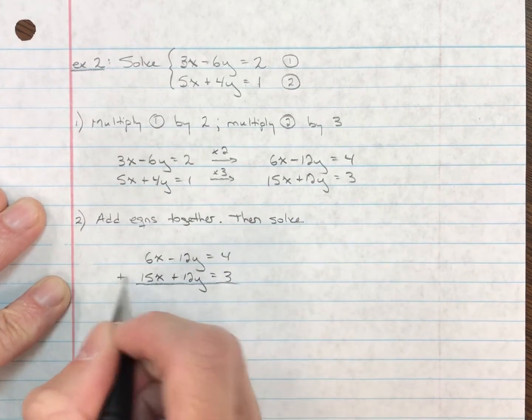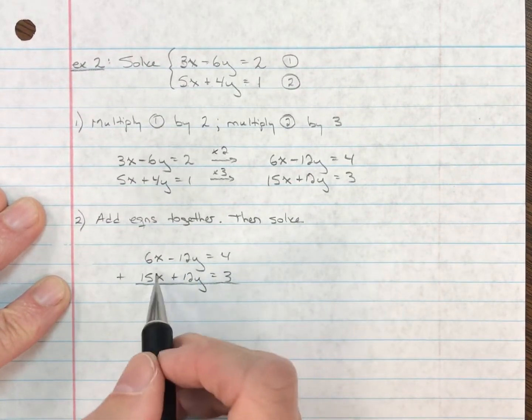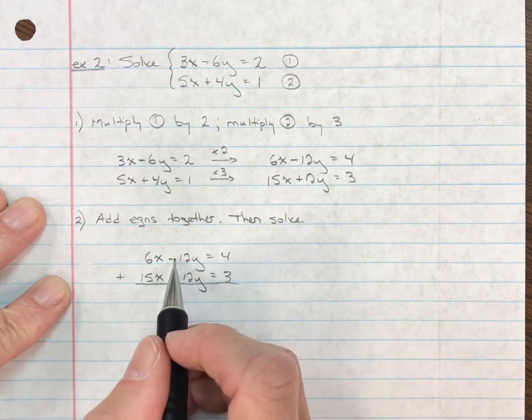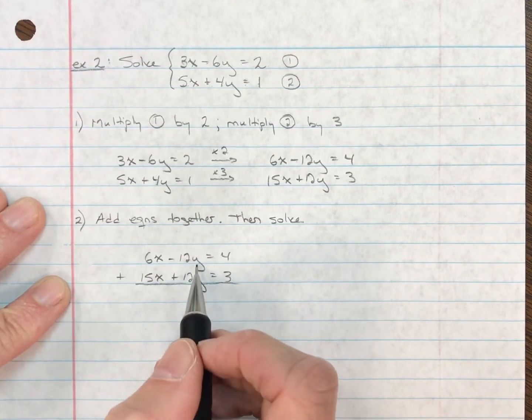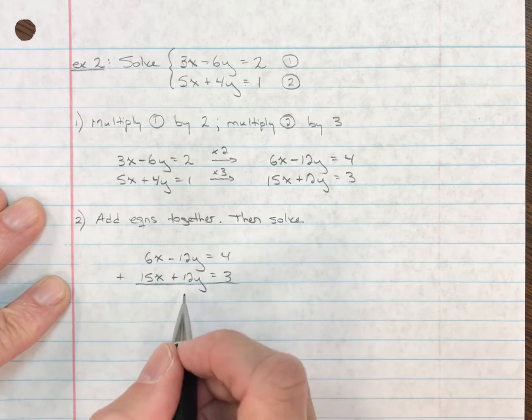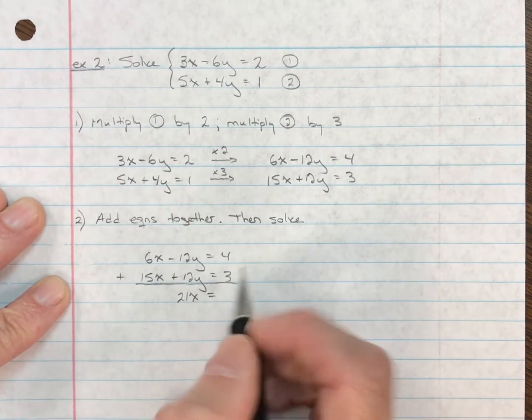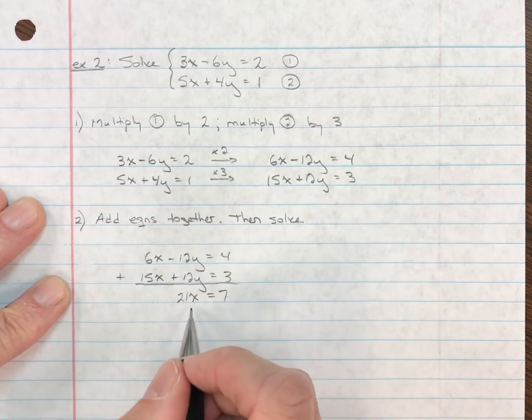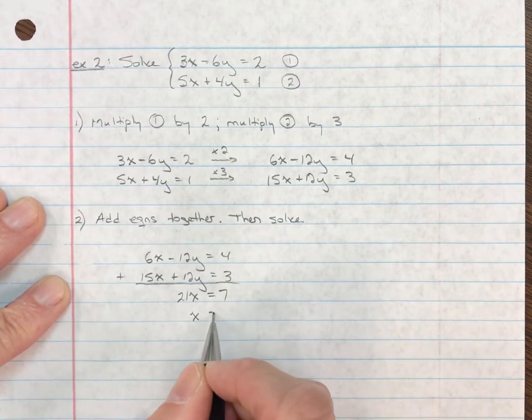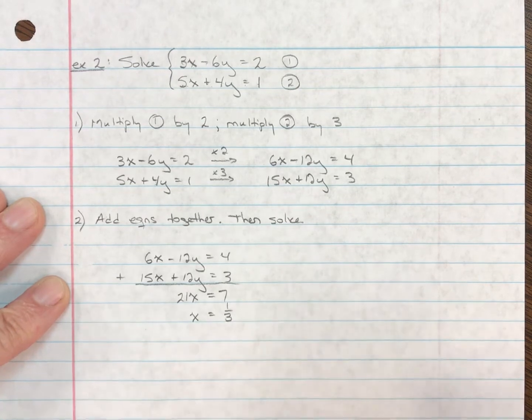I'm going to add them. Left side plus left side, negative 12 and positive 12, no more y's. Excellent. 6 and 15, I have 21 x's on the left side, and 4 plus 3 is 7. Now let's solve. Divide by 21. x is equal to 1/3.